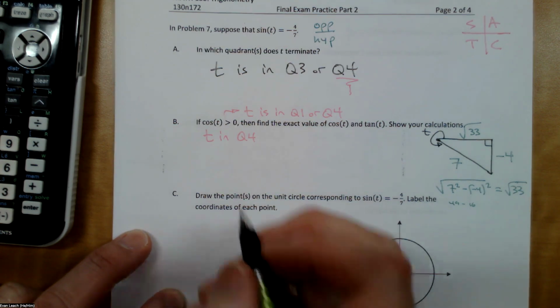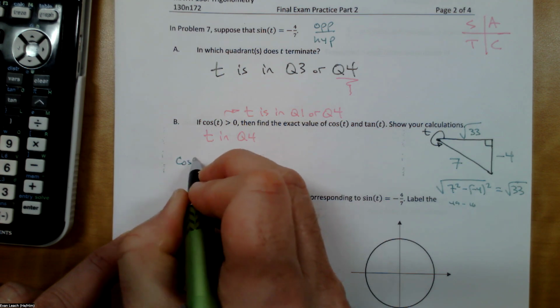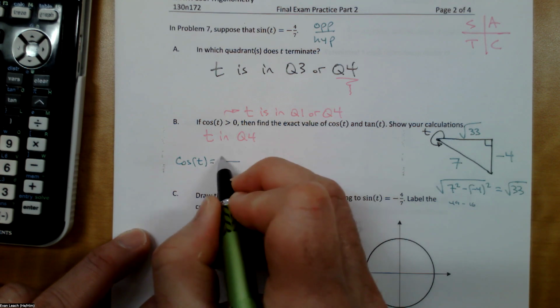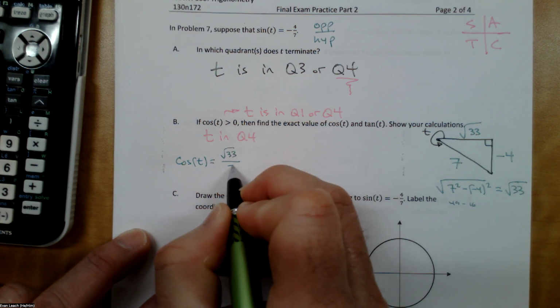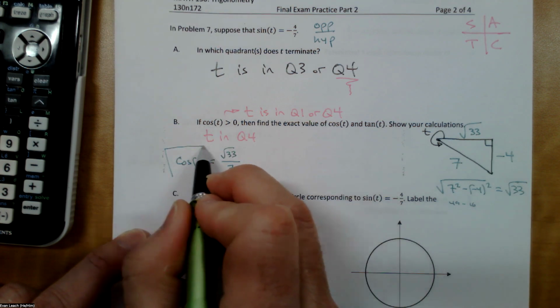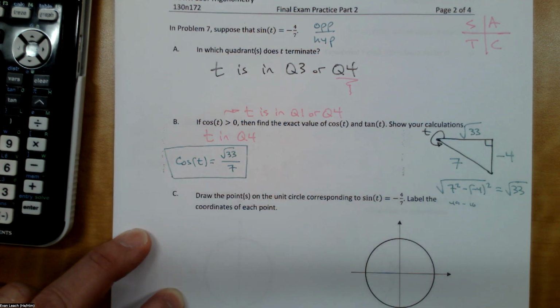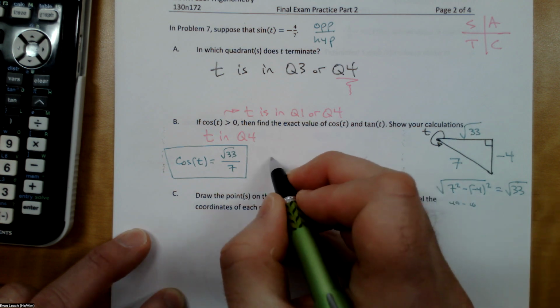So if I need to find the cosine of t, I'll have adjacent over hypotenuse, and it's going to be positive because we're in quadrant 4. Tangent of t, I will just use opposite over adjacent.